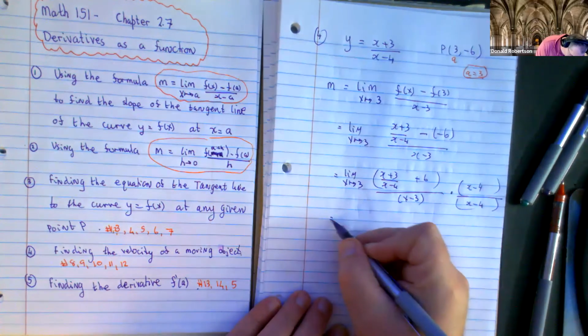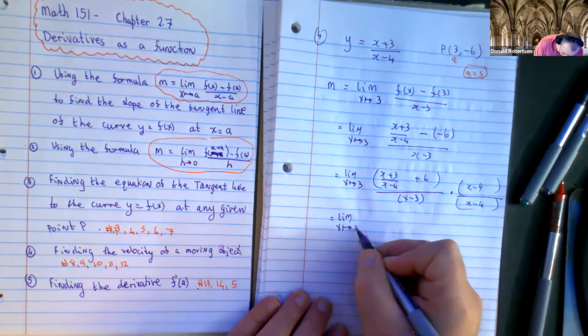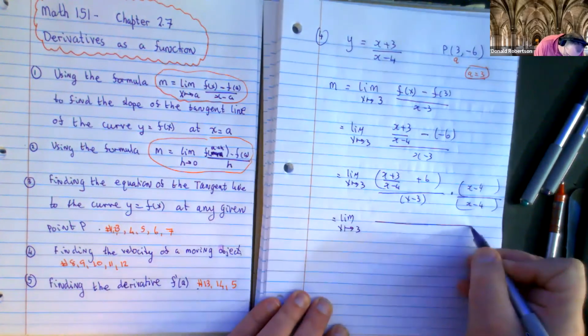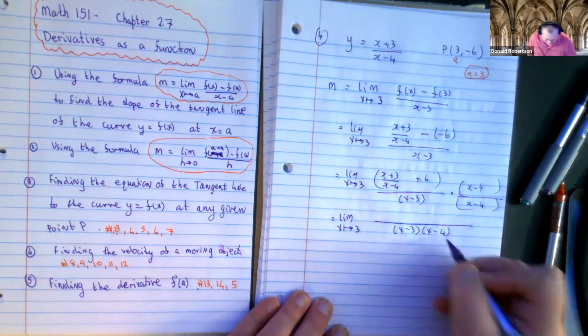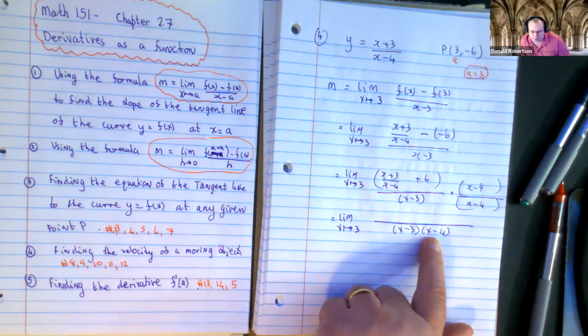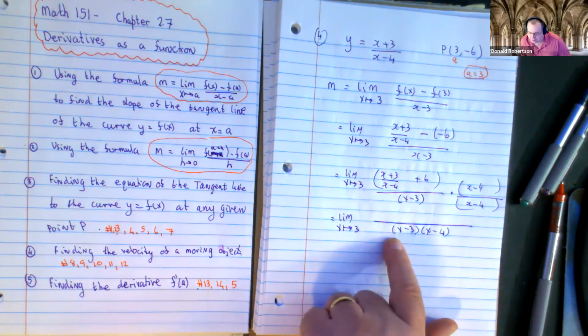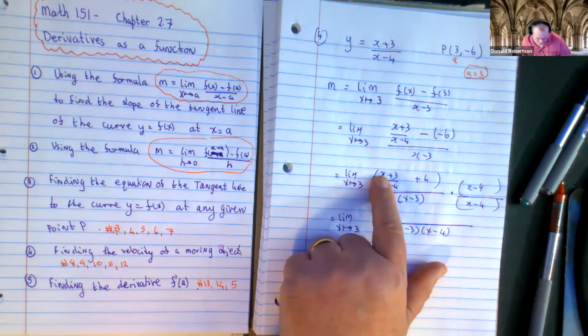So we now have the limit as x tends to 3. Those two get written down, and never do anything to these. Leave them alone. Don't foil it out. Don't play about with them. Just leave it alone. Now, on the top, it's a bit messier.